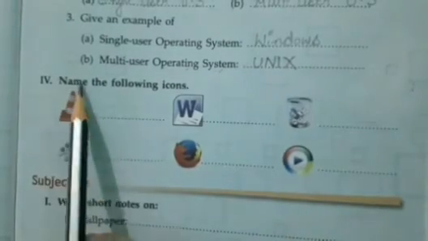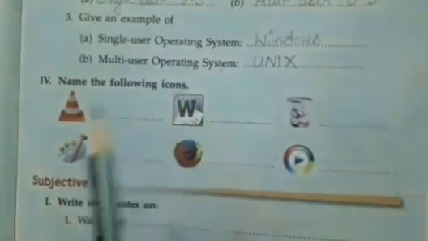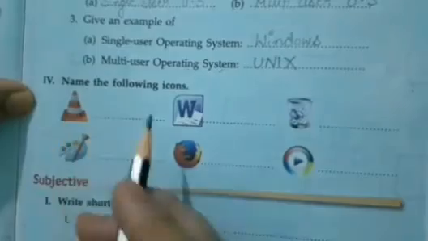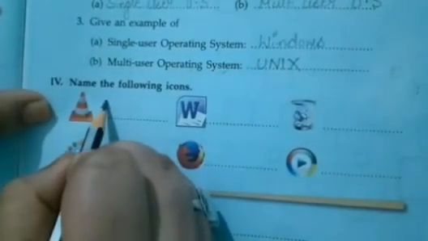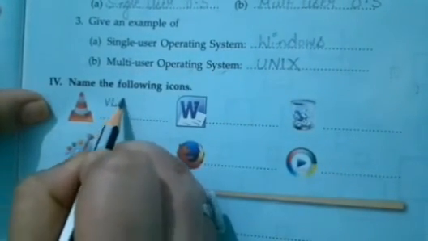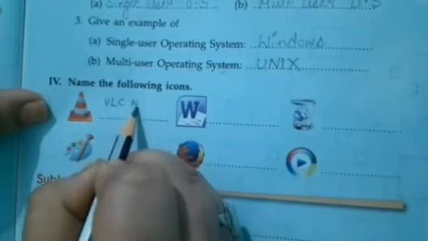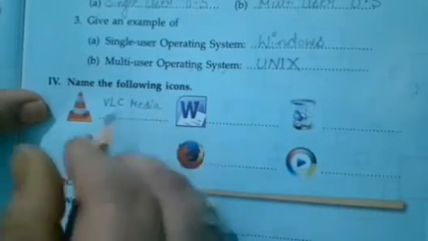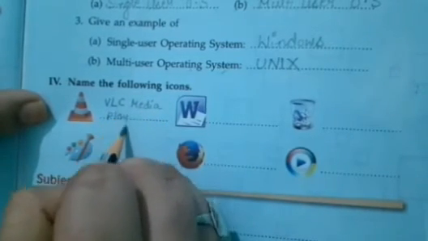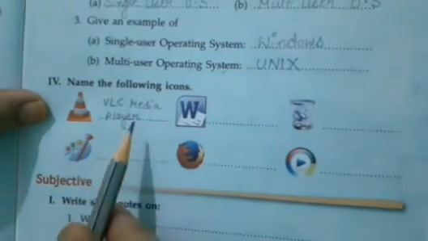Now children, come to the next question. Question number 4. Name the following icons. Now children, this icon represents what? Yes, it represents VLC media player. This icon is of VLC media player. Write down VLC media player.